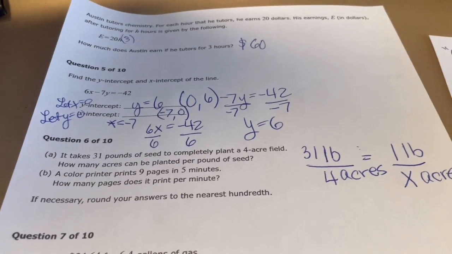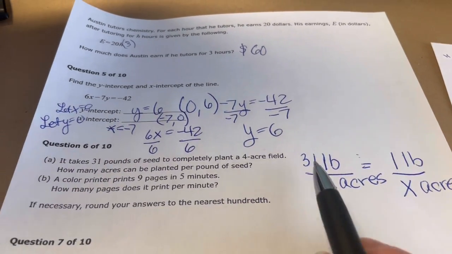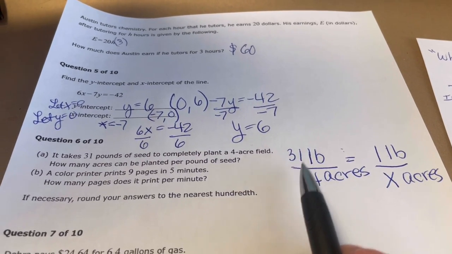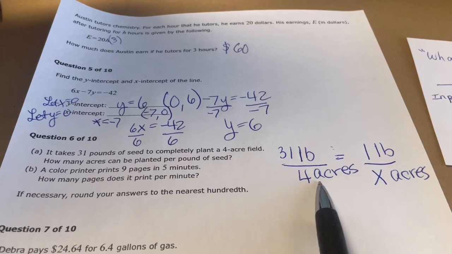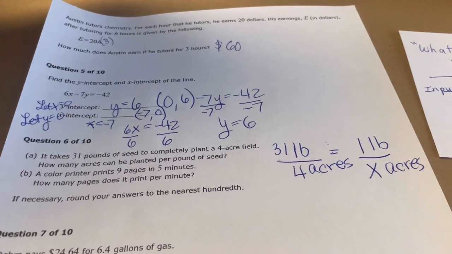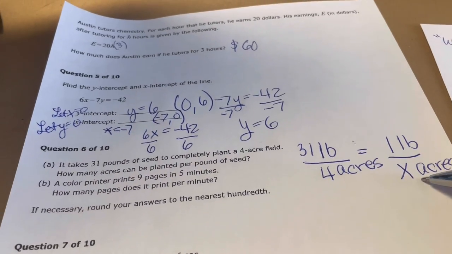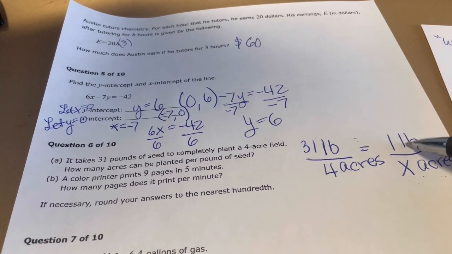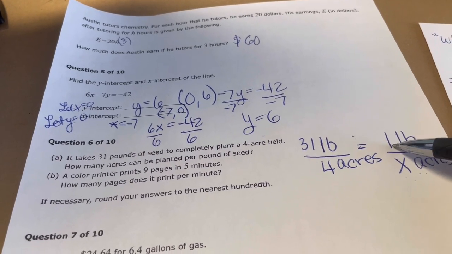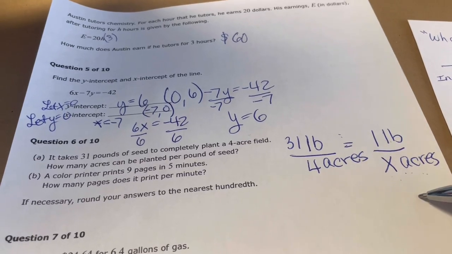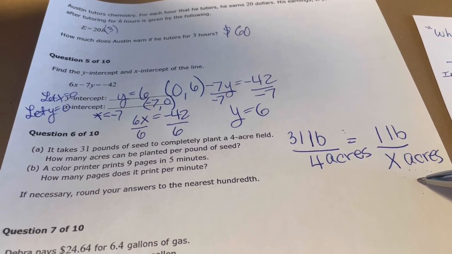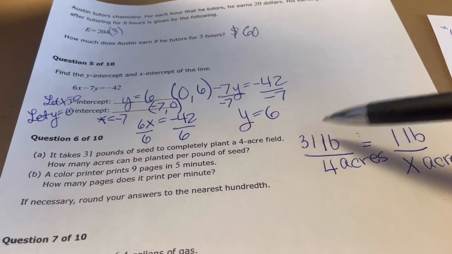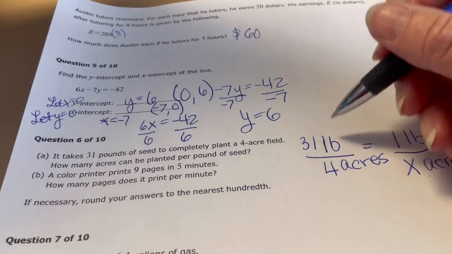Now I can set this up as a proportion. They give me the first part, 31 pounds of seed to completely plant 4 acres. How many acres, so this is the question mark, I'm going to put an X there, can be planted per pound of seed. So a single pound of seed is going to go for how many acres. Here we have our proportion. We could do this one of two ways.